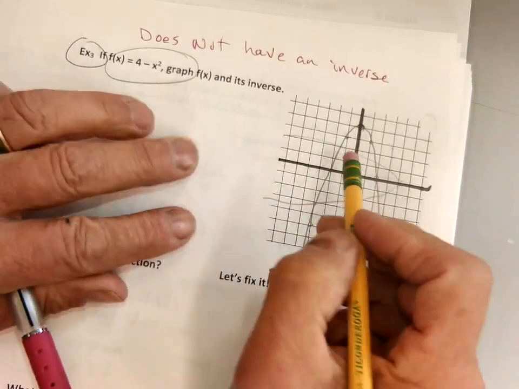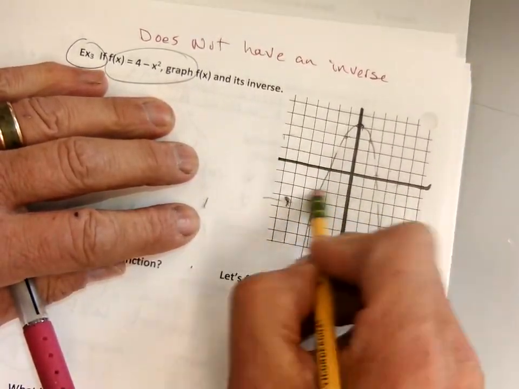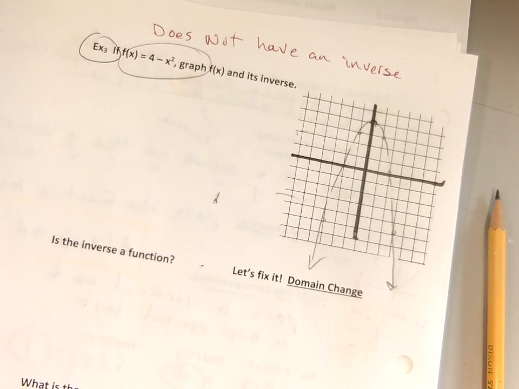Okay, so I'm going to erase this. That's why I use a pencil. I don't want that at all. That's not an inverse, so get rid of it. So this, okay, so is the inverse a function? No.